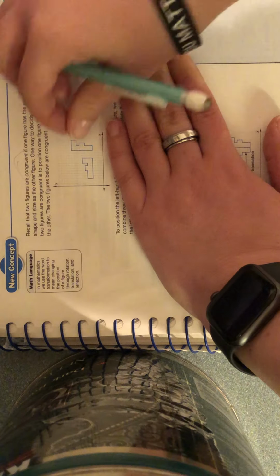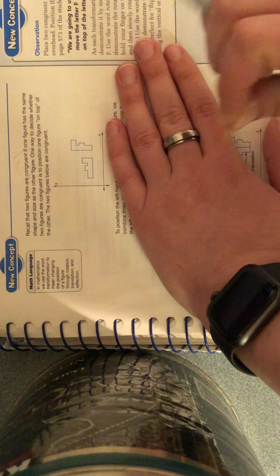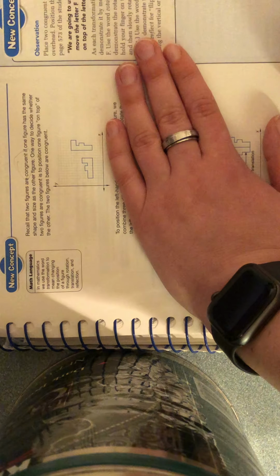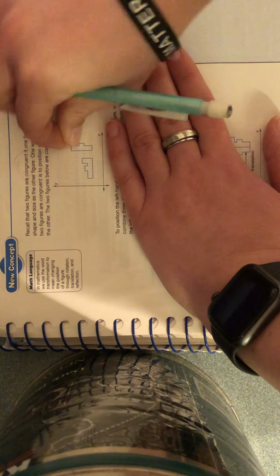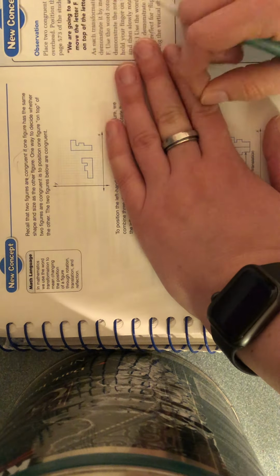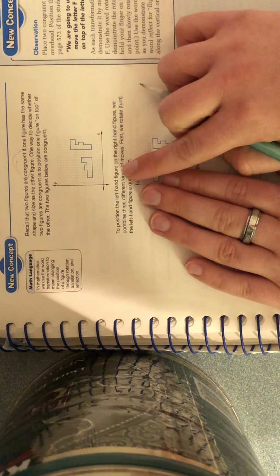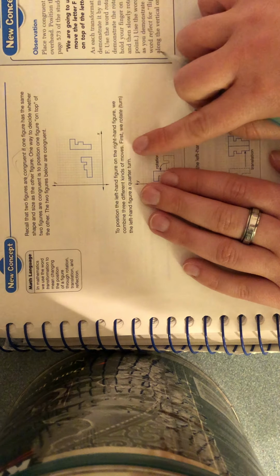So this one, the figures are congruent because if we were to peel this F off, we could flip it around or switch it to land it on top of this F. And if we were to peel this F off, we could do the same thing. To position the left-hand figure on the right-hand figure, we combine three different kinds of moves. So we're going to want to write this down.